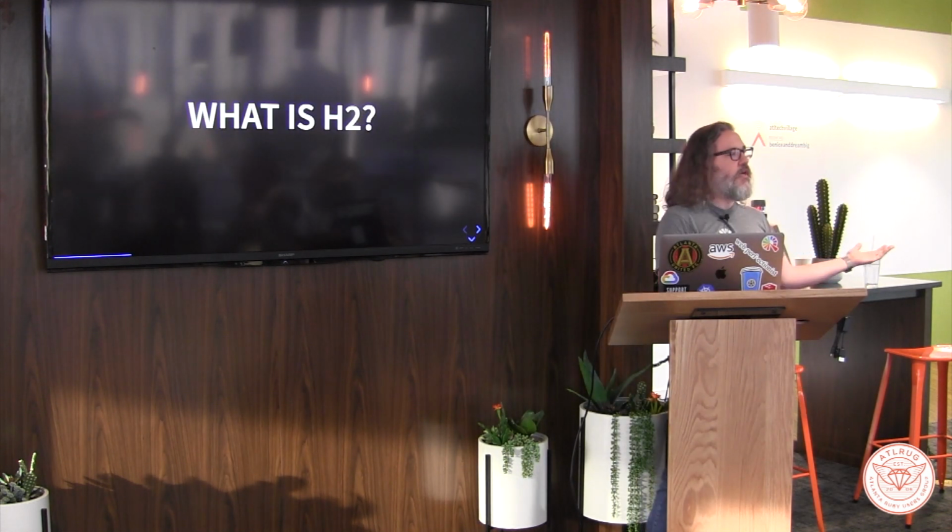So what exactly is H2? It is the natural upgrade to HTTP 1.1, right? It's entirely backwards compatible. There's actually a chance that some of you in this room have been upgraded to H2 and you don't even know it. Every browser that's out there, all the major browsers, already support it. A lot of web tools already support it. Curl already supports it. There's just a lot of adoption already.